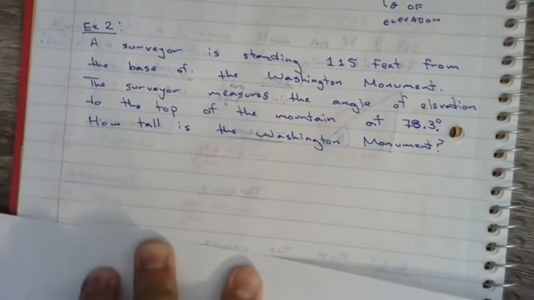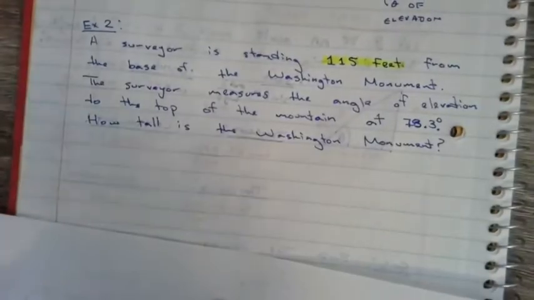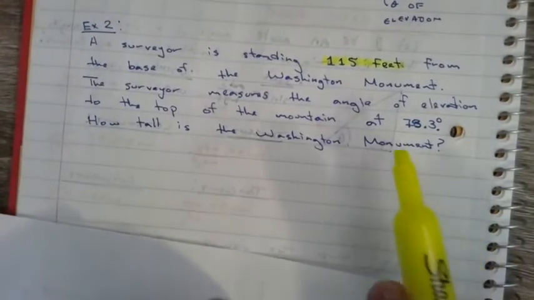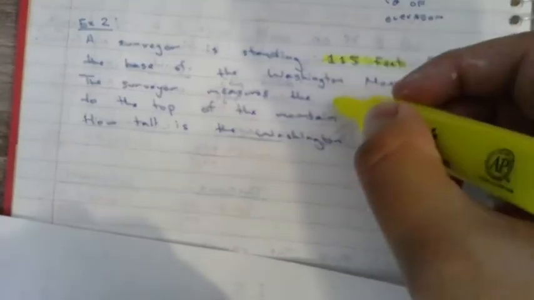First, let's highlight some key factors. Again, it's saying the surveyor is standing 115 feet from the base of the Washington Monument. It also says that it measures the angle of elevation. That is very important because it tells you whether the angle is pointing up or down. Then it tells you that the angle is 78.3 degrees, and it's asking how tall the Washington Monument is.